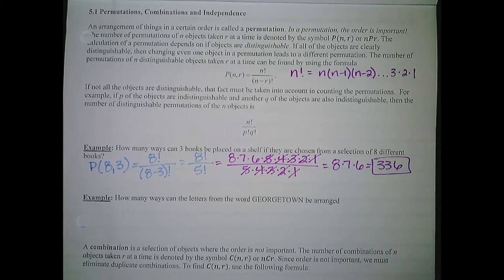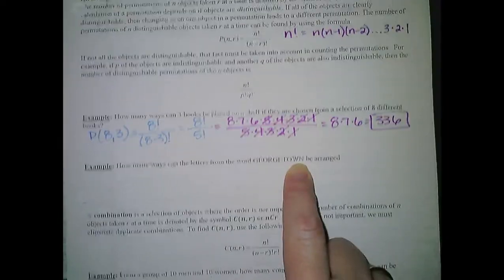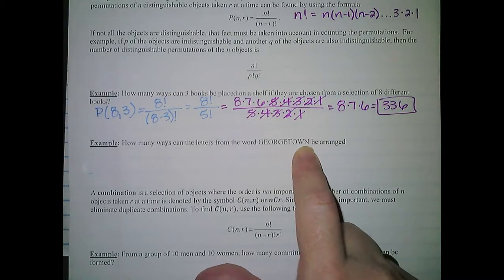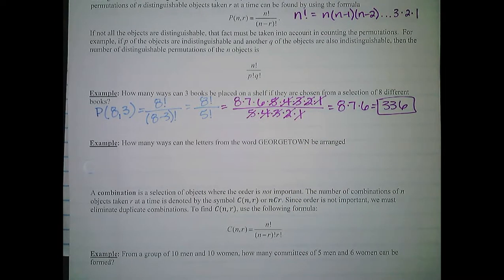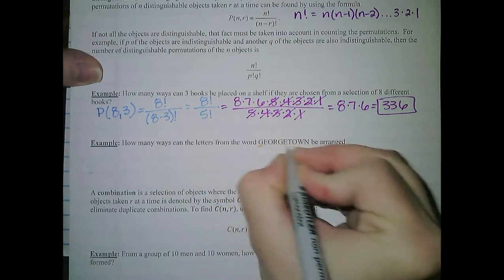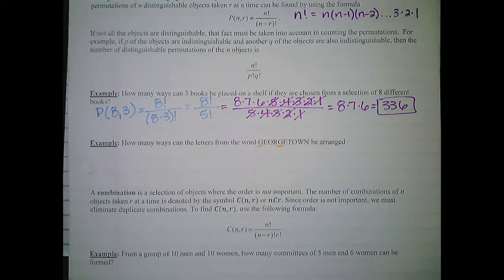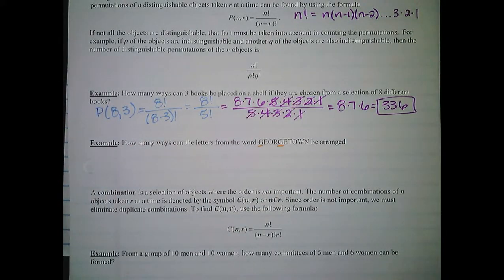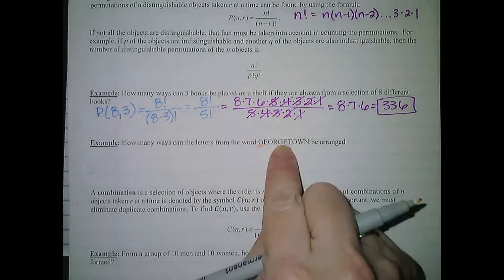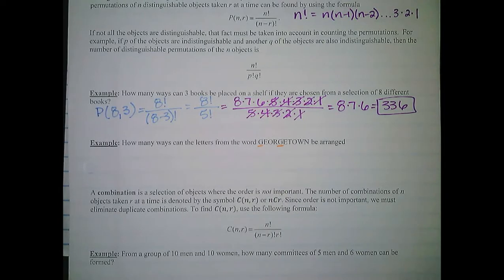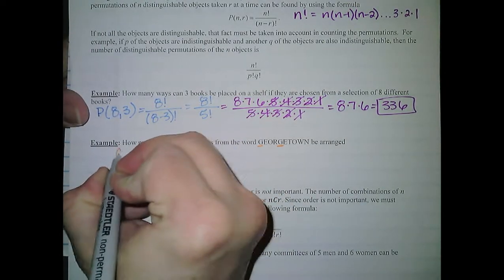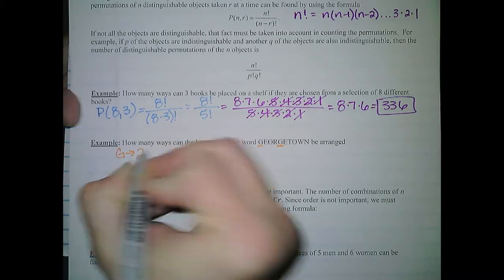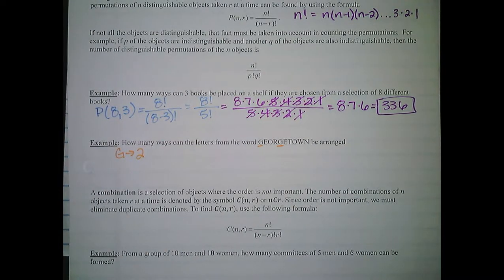However, in this example, notice that not all of the items, in this case the letters, that we're arranging are distinguishable. For example, the letter G. I have 2 G's in the word. If I were to take those 2 G's and switch them around, I would get the exact same arrangement. So the idea here is that I've got 2 of these items, the G's, that are indistinguishable, which means I'm going to need to alter my formula a little bit. And the G isn't the only thing that's indistinguishable.